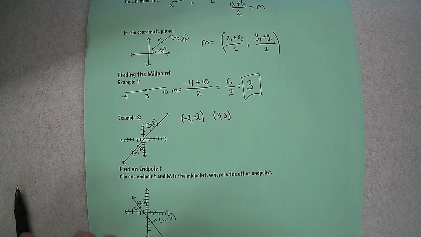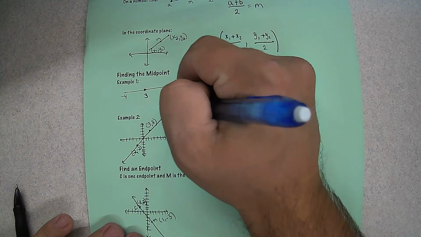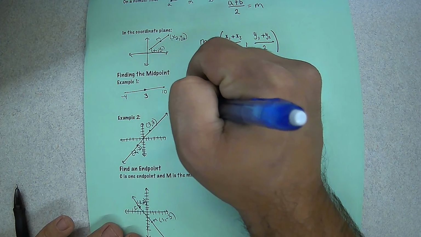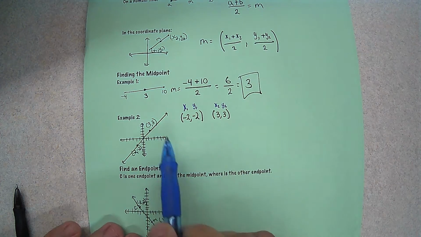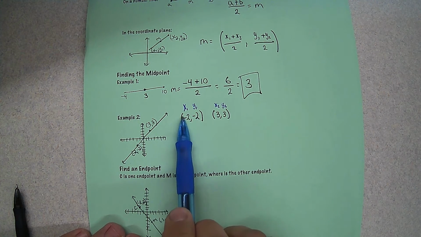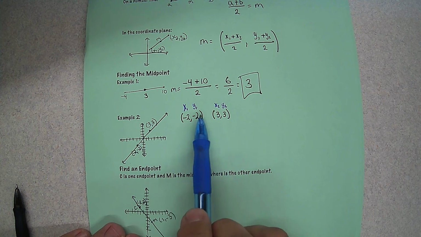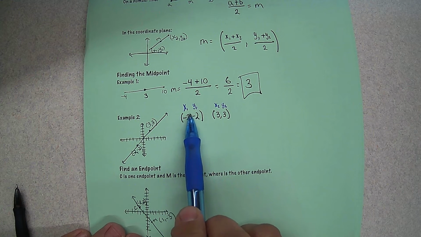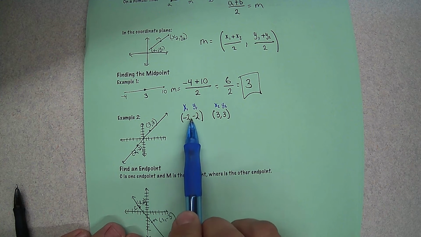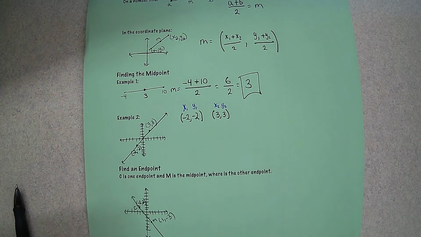So once I write them out, above them, I'm going to label them with that x1, y1, and x2, y2. Now again, the first value is always the x, and the second one's always the y. But x1 and y1, because they go together, they're part of the same coordinate. x2, y2, because they are part of the same coordinate.